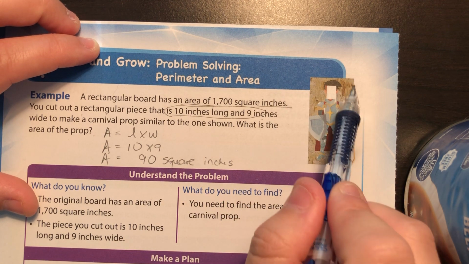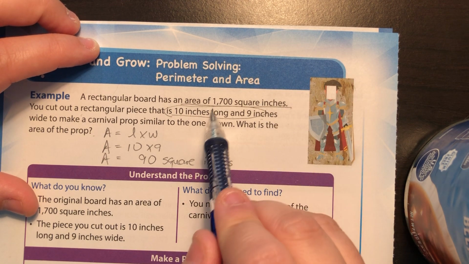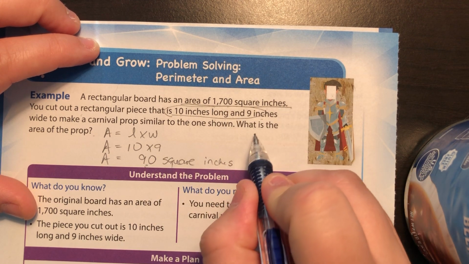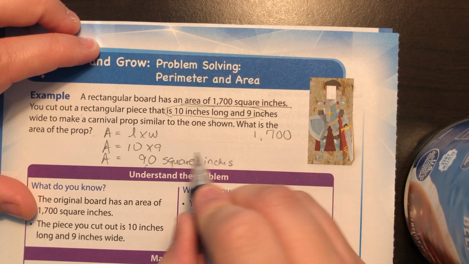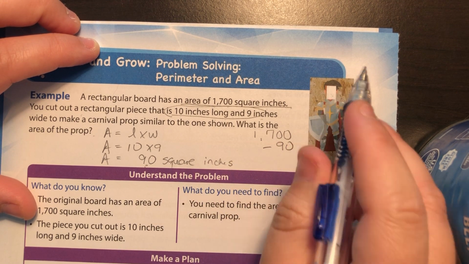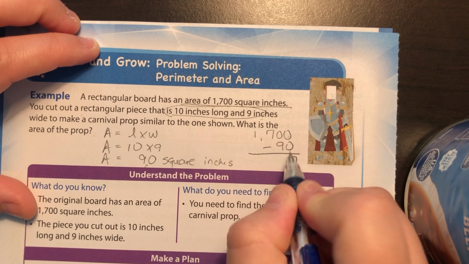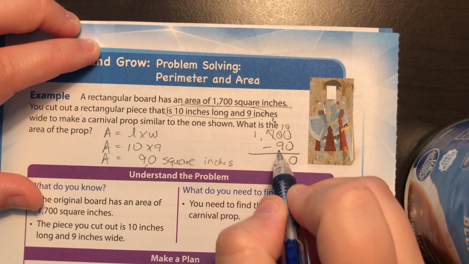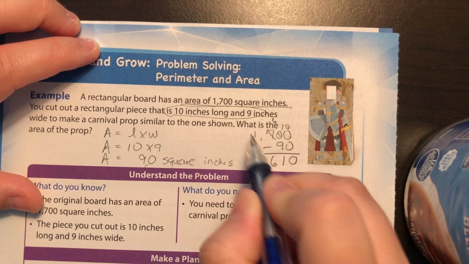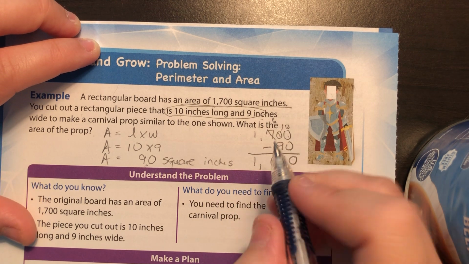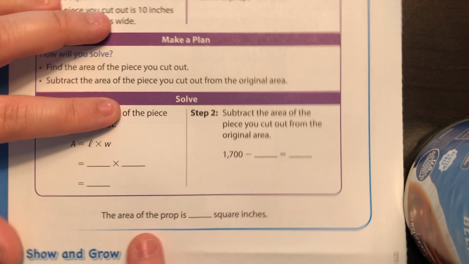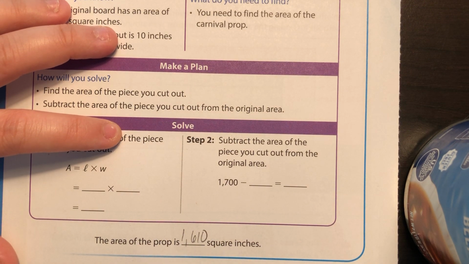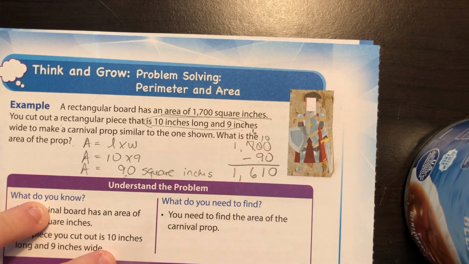Now we have to figure out what the rest of the board is. So we knew it was 1,700, but it's missing this. Since that piece has been cut out, we have to eliminate it from 1,700. Let's take away the 90. See, it was cut off. So 0 minus 0 is 0. I can now take 9 away from 0, so I make the 7 a 6 and make this a 10. 10 minus 9 is 1. 6 minus nothing is 6. 1 minus nothing is 1. So that means that the final answer, the area of that big prop, is 1,610 square inches because they cut off that little part from 1,700.